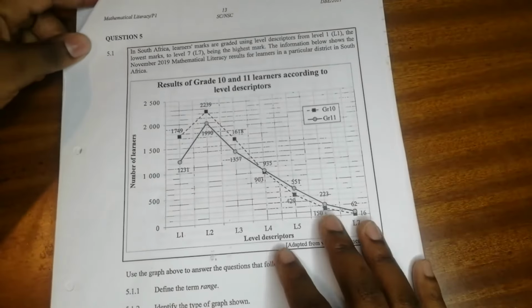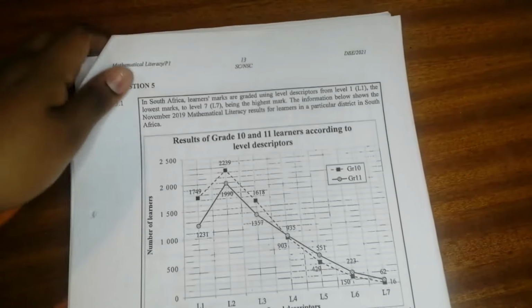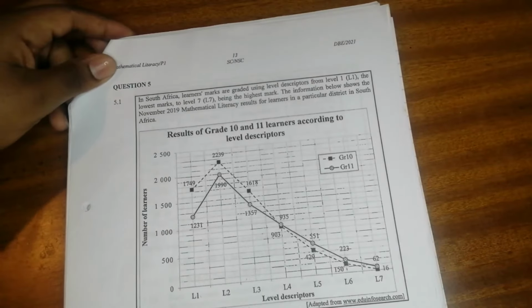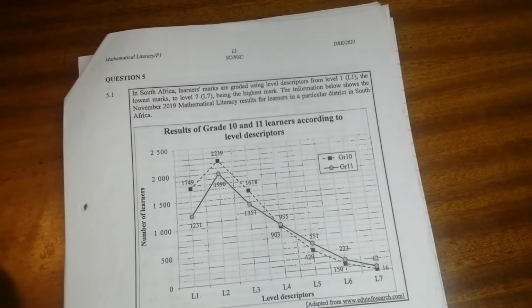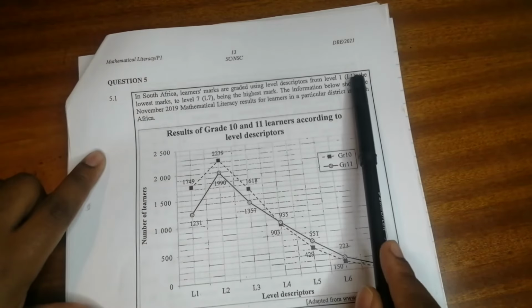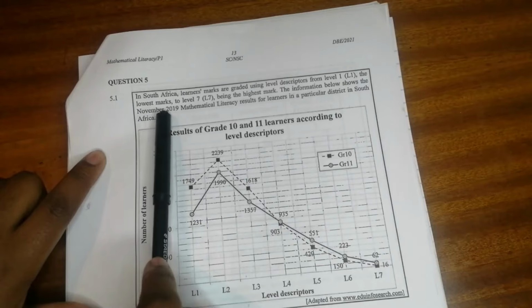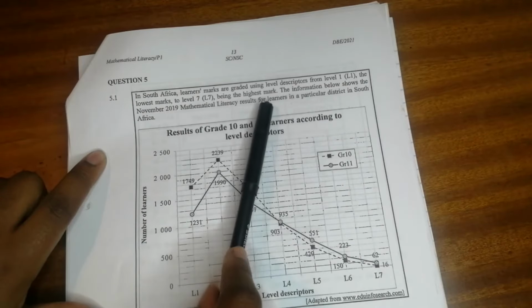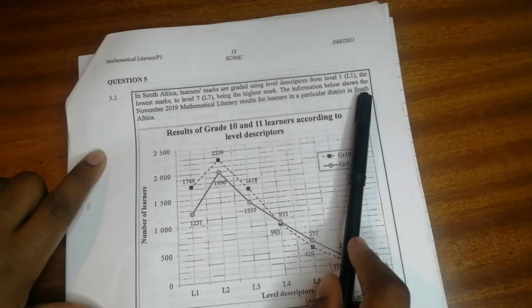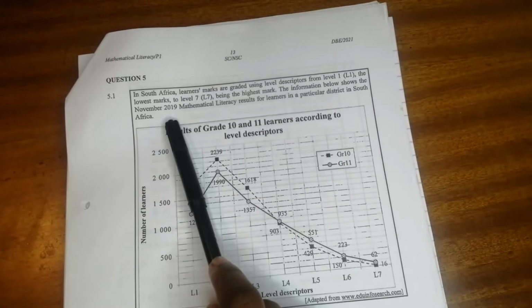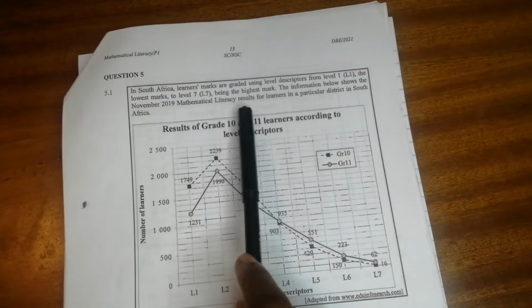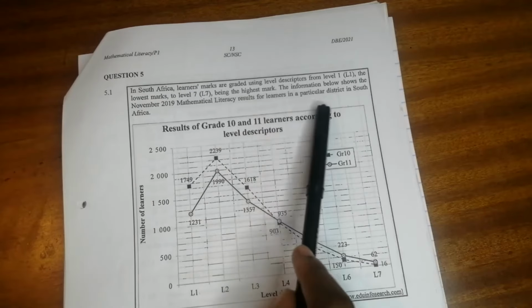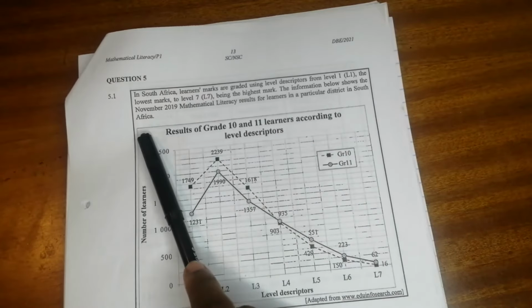So question 5, right? 5.1. So question 5 says, in South Africa, learners' marks are graded using level descriptors from level 1, the lowest marks, to level 7, being the highest mark. The information below shows the November 2019 mathematics literacy results for learners in a particular district in South Africa.